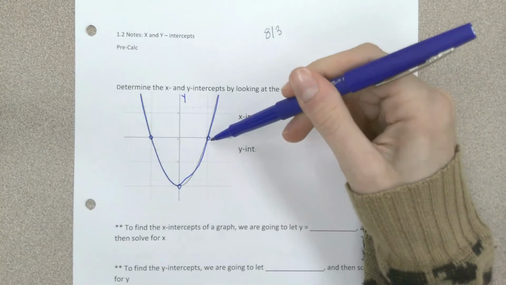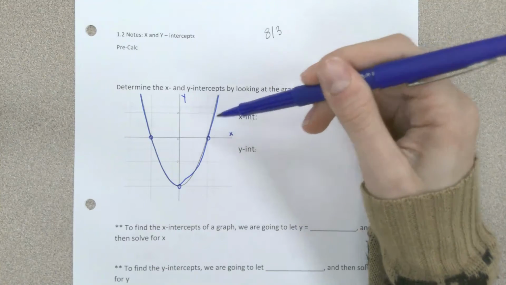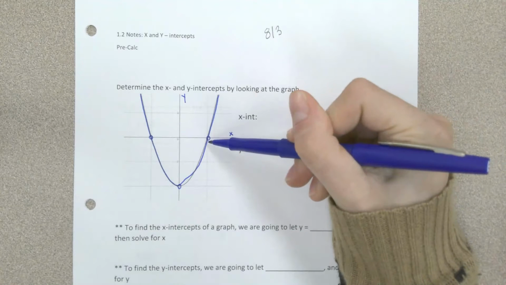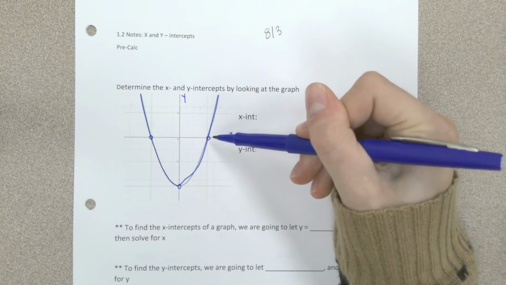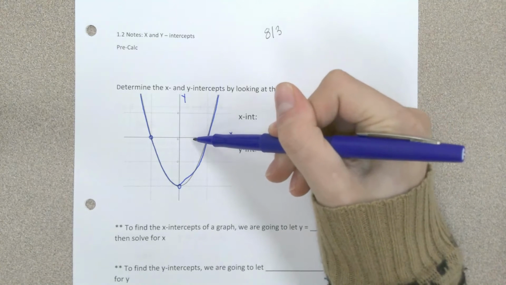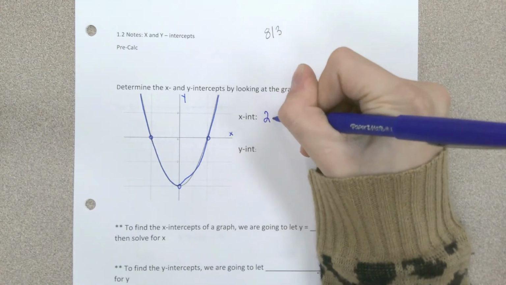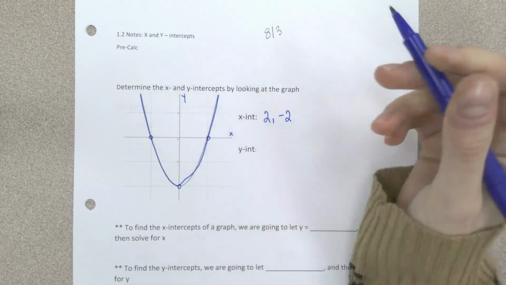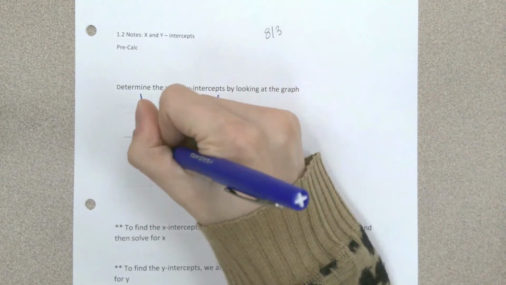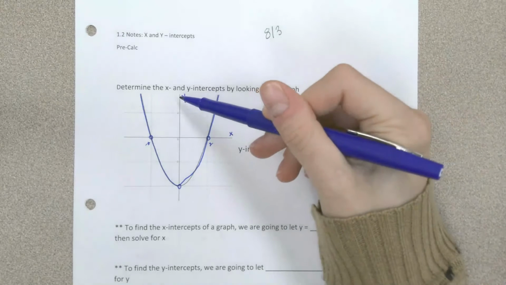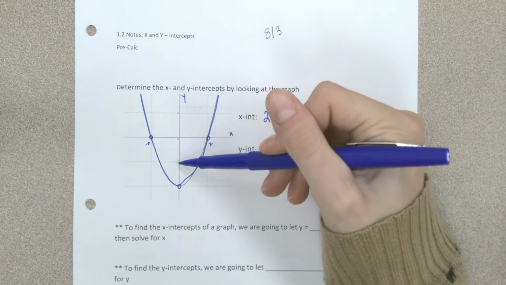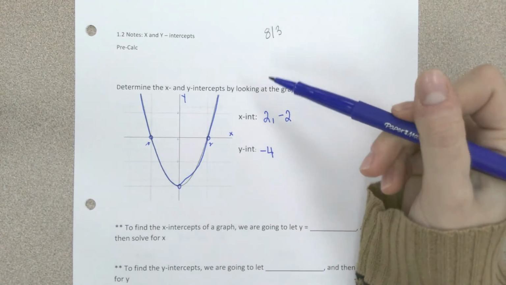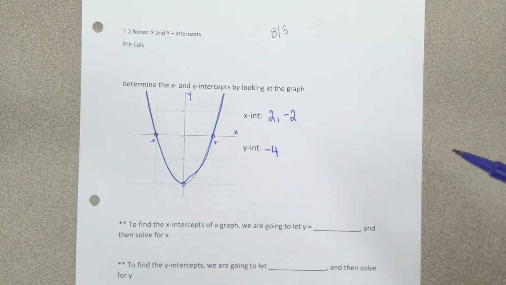You can't really see the numbers unless you look really, really close, but we do see that our x-intercepts, where our function crosses our x-axis, are at (1, 2) and in the other direction at (1, -2). Okay, so this was 2 and this was -2. And then our y-intercept, just looking at the graph, we go down to -2, -3, -4. Okay, so not too bad, just looking at where it crosses our axes.